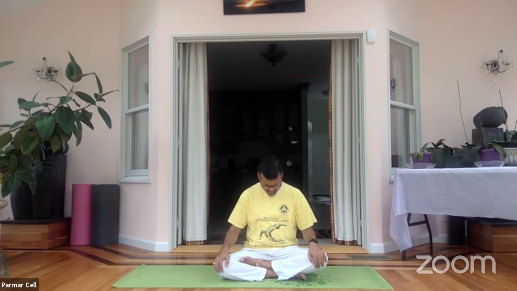And release. Take the right ear to the right shoulder. And to the center, left to the left. Center, one more time to the right. Stay a little bit longer for a couple of seconds. Center to the left. To the right. And to the left. And release.